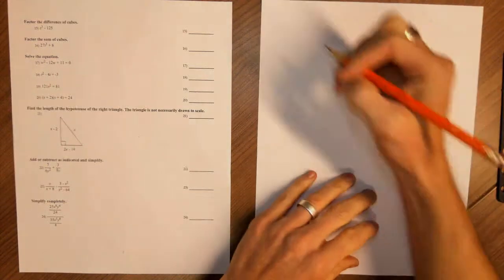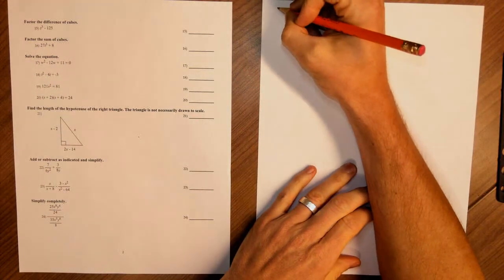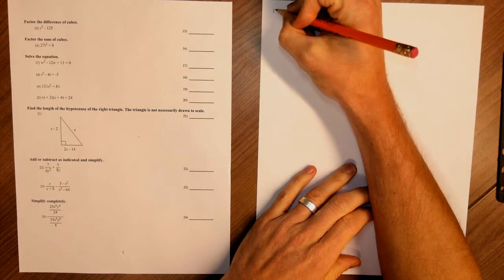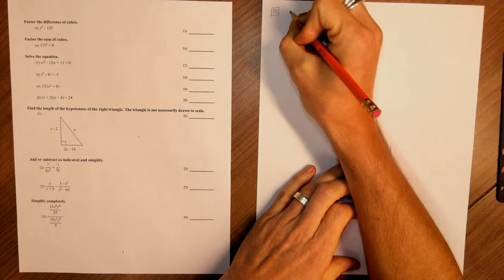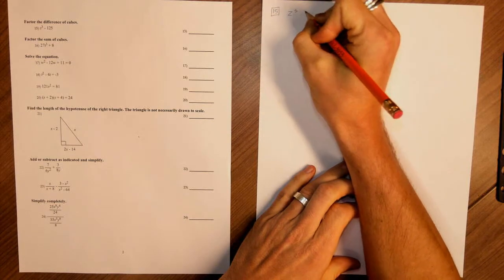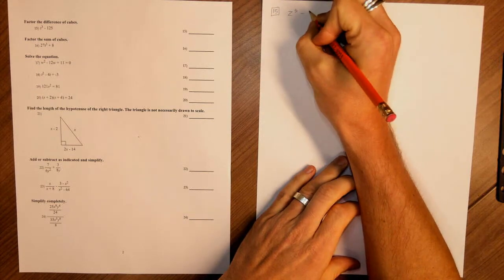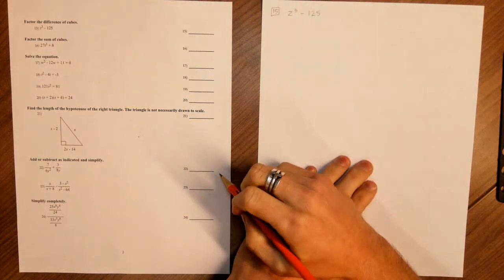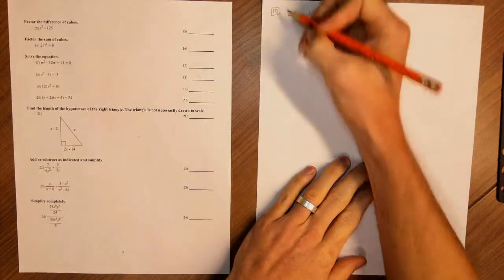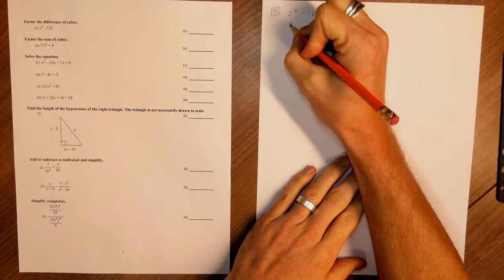All right, number 15. All right, so this one is z cubed minus 125. Okay. This is factor the difference of cubes. All right, so this one's going to be set up like this.